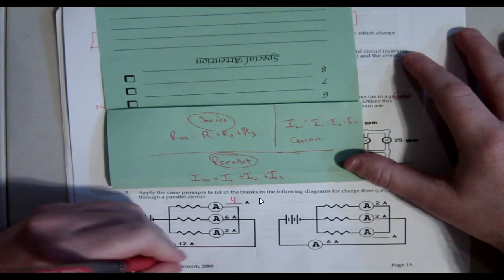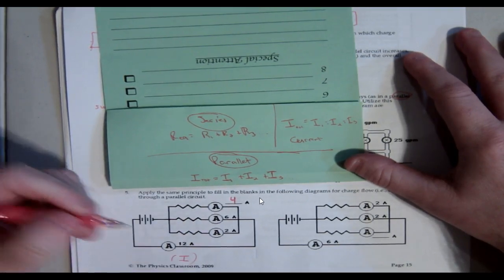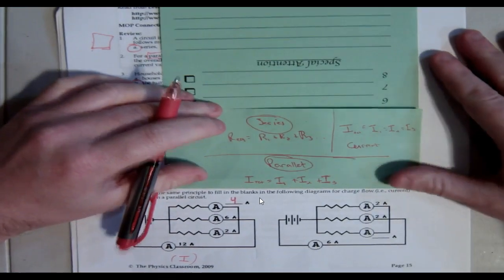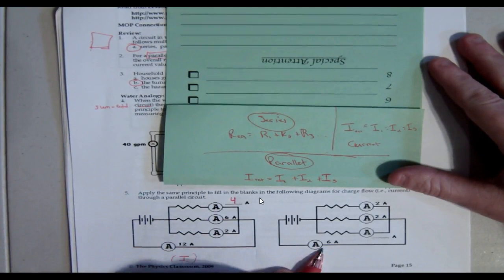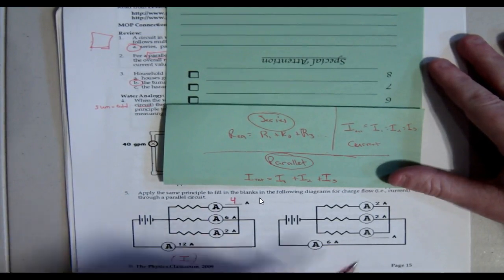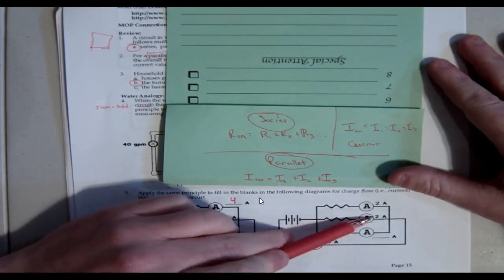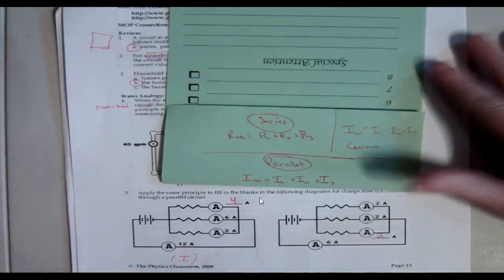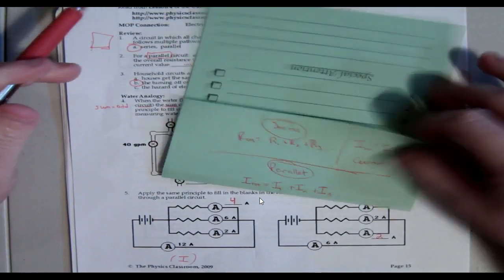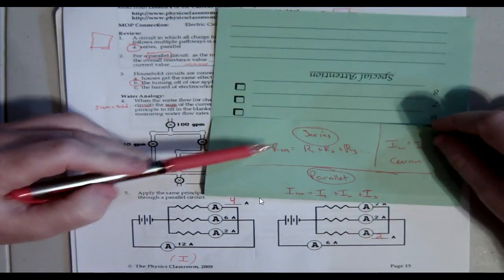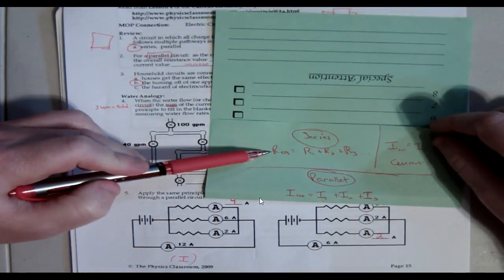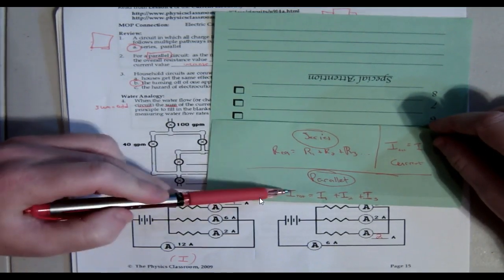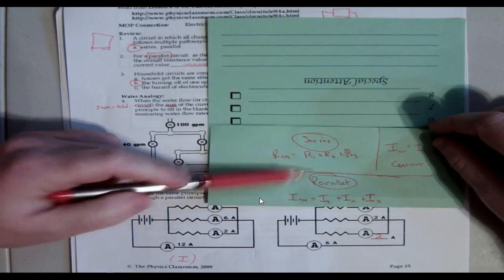Remember, current is I, right? And the unit is amps. So this one, the total current is 6. And each individual one is 2. Plus 2 is 4, which means whatever's left has to equal 6. So that's going to be 2. So there you go. So to sum up this page, the rule for calculating resistance in series is kind of like an equivalent rule for current in a parallel circuit.